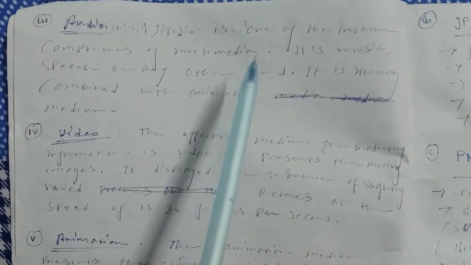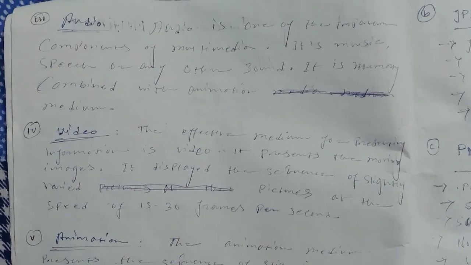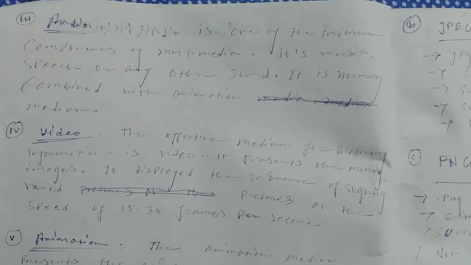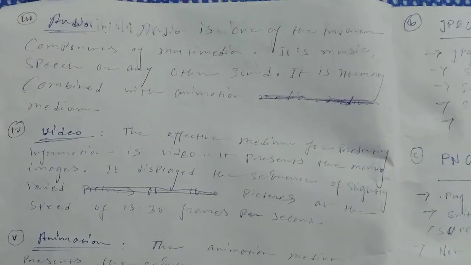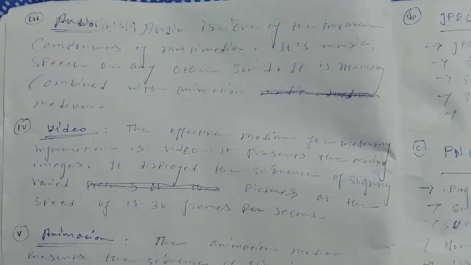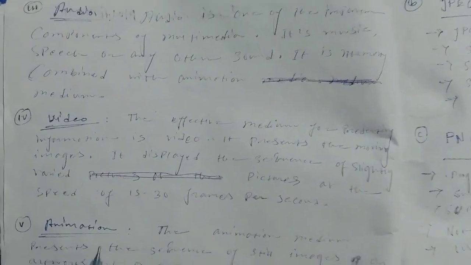Next, we have audio. So audio is one of the most important components of multimedia. It's music, speech, or podcasts. You listen to podcasts, right? So the music, speech, or any kind of sound is normally combined with the animation medium. So audio or sound is an easy medium of multimedia. It's a field of multimedia.